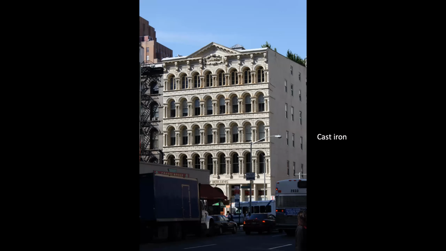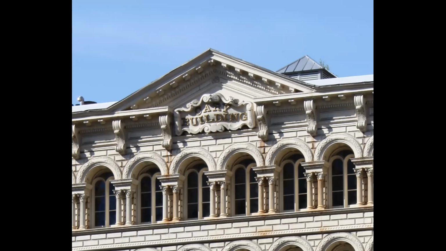And here you can see it. These are all cast iron. You can even see, if you look closely, there's some rust coming out of those brackets in the cornice and around the windows. So usually these are painted, and you have to keep painting them, otherwise they rust. But what a beautiful building. Look at that little entablature. It says Cary building on it. All of these would have been separate components put together on the site.